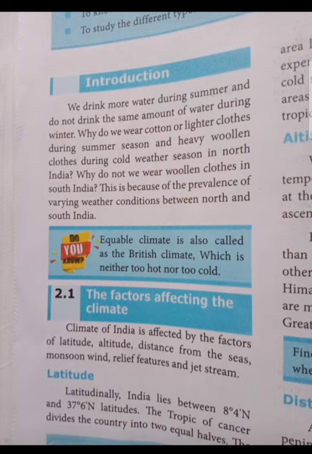Why do we wear cotton or lighter clothes during the summer season? Because it is very hot. India already has a tropical type of climate, especially peninsular South India. We should wear cotton and thin clothes. India is best suited for cotton clothes only, lighter clothes, not coats and suits. That is for the cold temperature abroad, so they wear coats, suits and ties. That's a very good example.